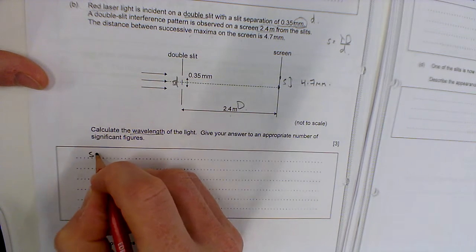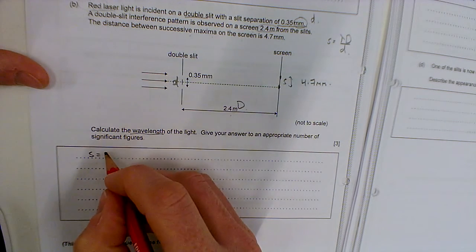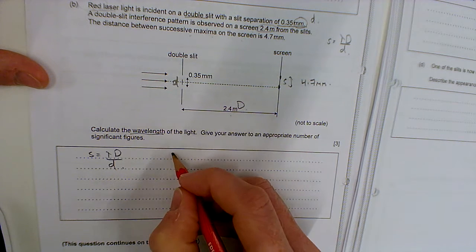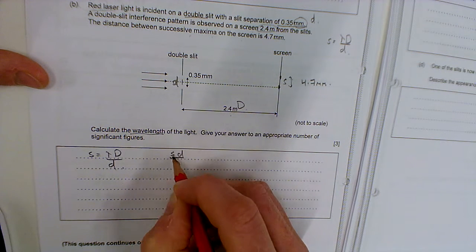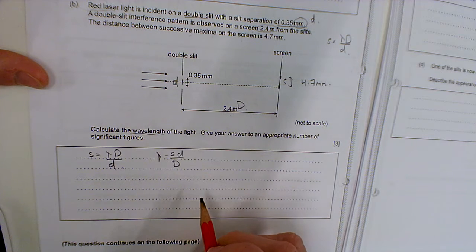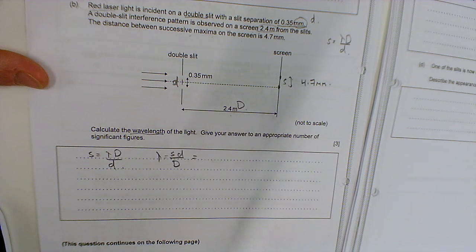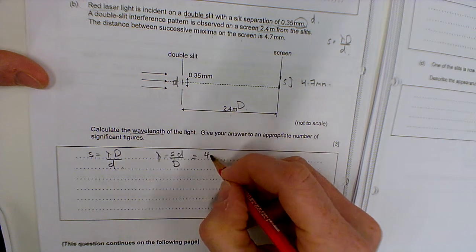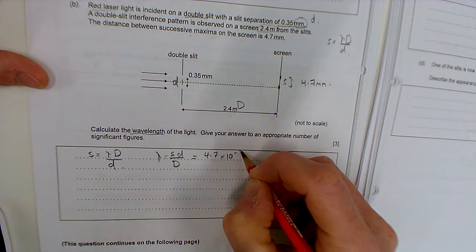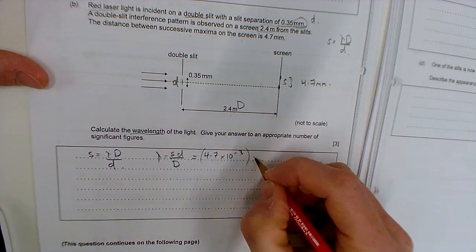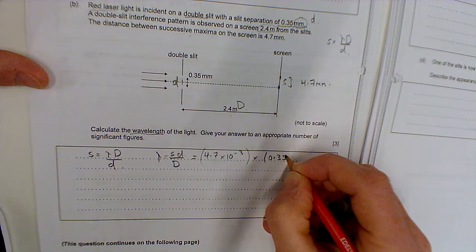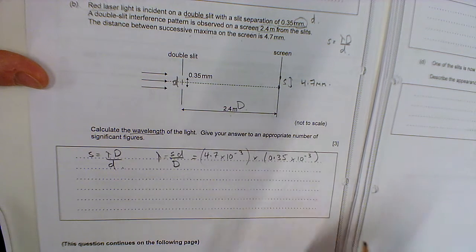So we're using our double slit equation. S is equal to lambda D over d. We want to find the wavelength, therefore S d over D is equal to our wavelength. Now, tip is the units, get them all to meters. So our fringe spacing is 4.7 millimeters, 10 to the minus 3, times by our slit separation, 0.35 millimeters.